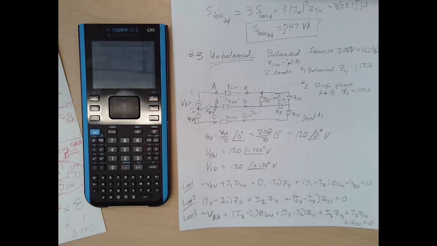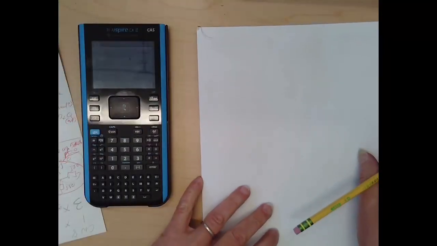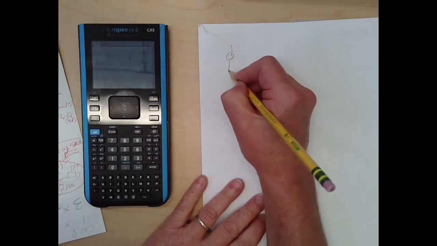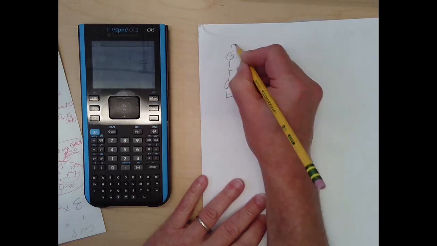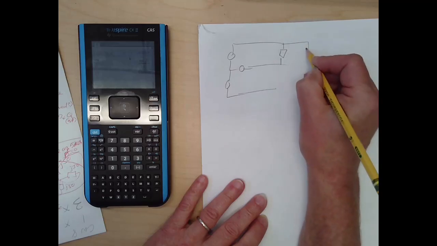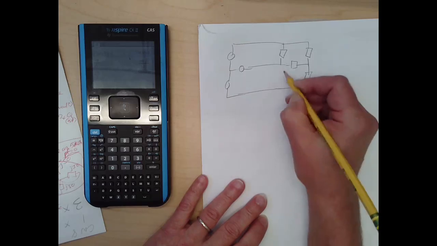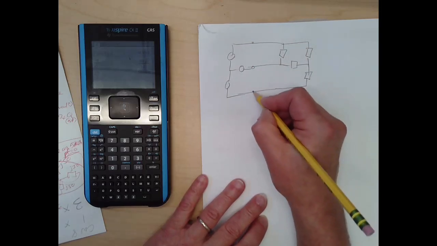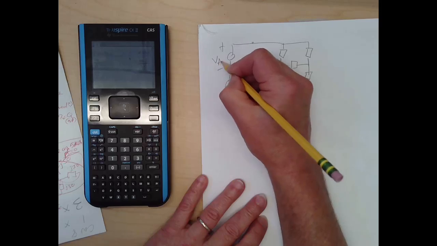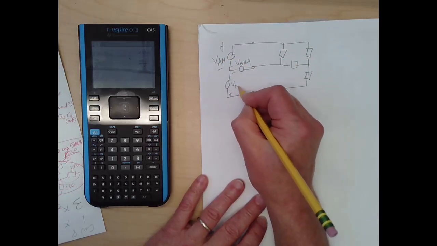One thing that could simplify the circuit a bit, actually a lot easier, is if we ignore the impedance of the line. So let's just go ahead and look at that example for a minute. Let's say that our lines have no resistance or no impedance in them, and so we're just going to have the loads directly connected to the source. So we've got VAN, VBN, VCN.